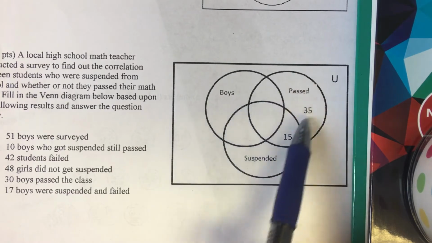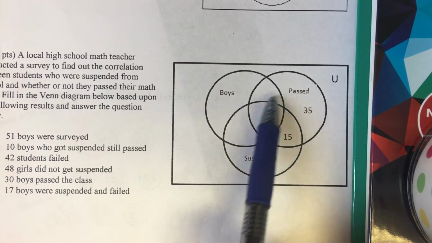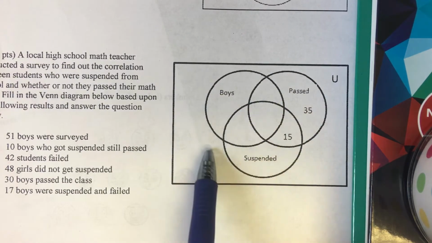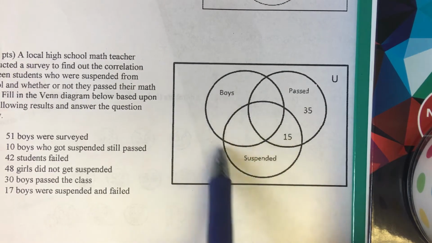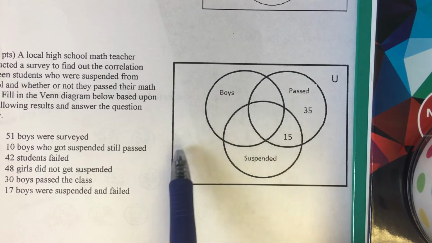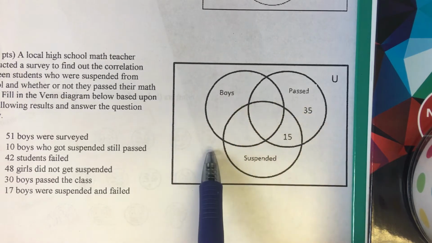If they're in this circle, they passed. So if they failed, they're not in that circle. They're these 4 outside the circle. If they got suspended, they're here. But if they did not get suspended, they're outside the circles.